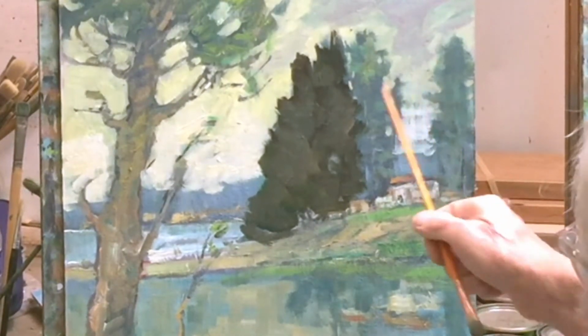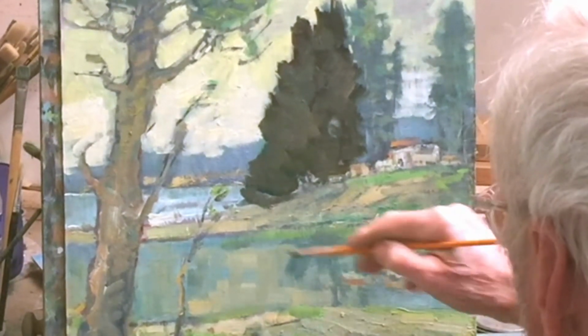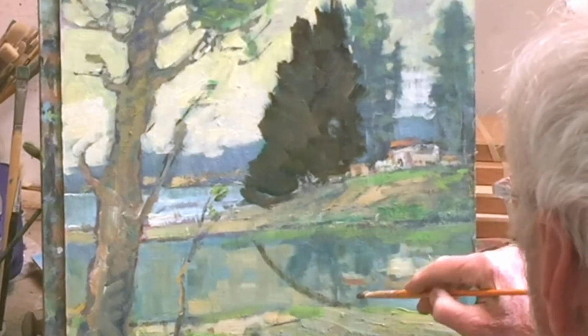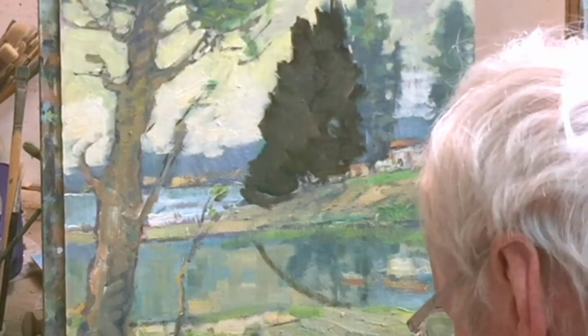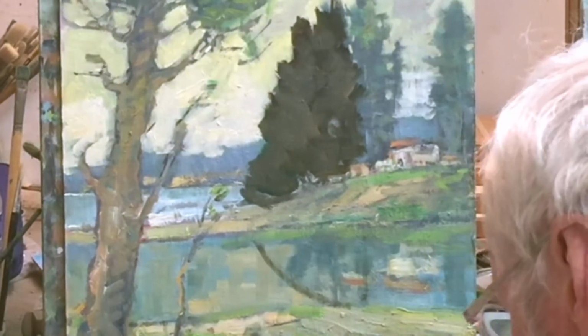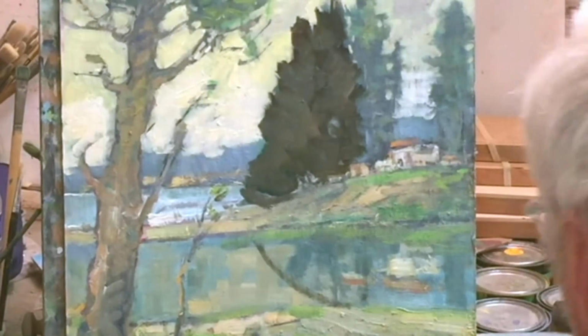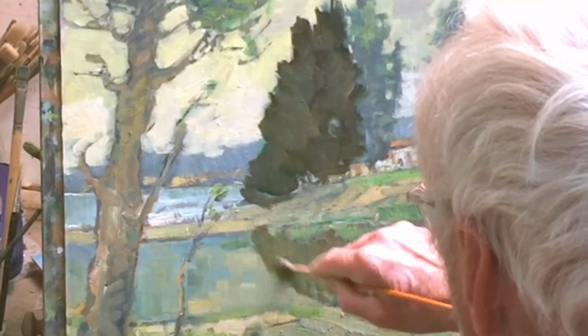Here. All right, let me make those. And of course, we're going to change this area right here. It's going to be the reflection in the creek with a name I can't remember, but before this is over, I'm going to have the name.